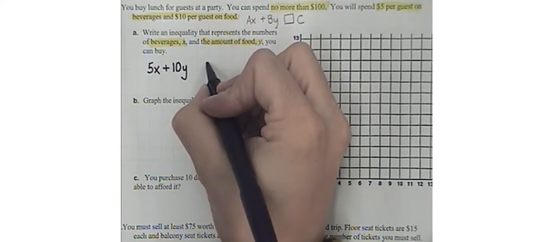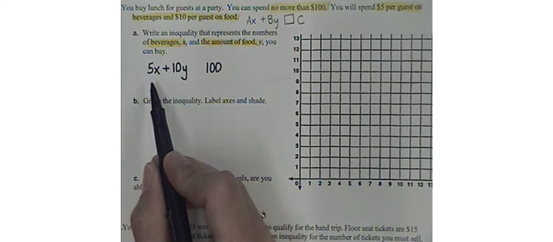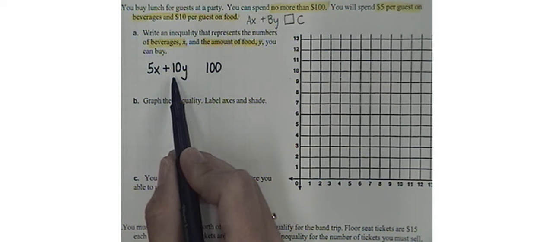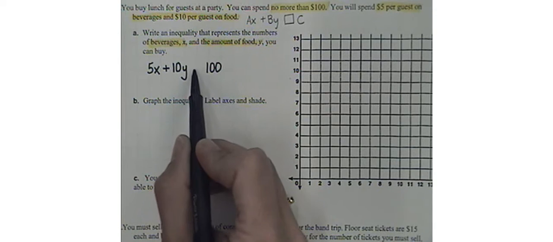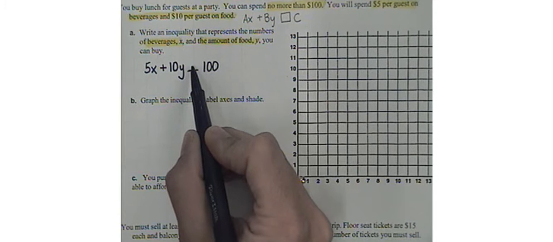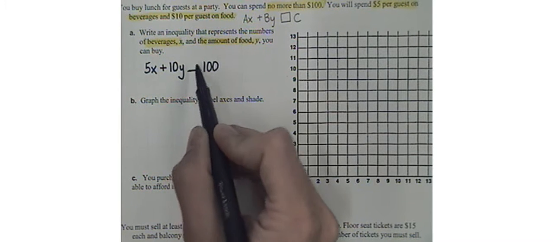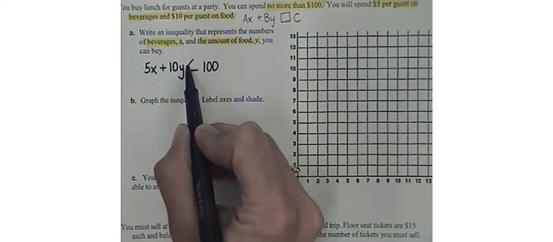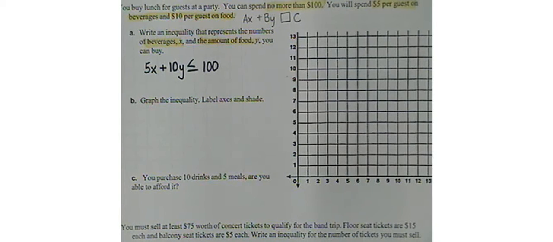And then the total amount of money is C, which is 100, and we've got to think this is what we're buying or spending. Could that be exactly equal to $100? Yeah, we have enough money for equals $100. Could that be greater than 100? No. So we need a less than symbol. So less than or equal to $100.